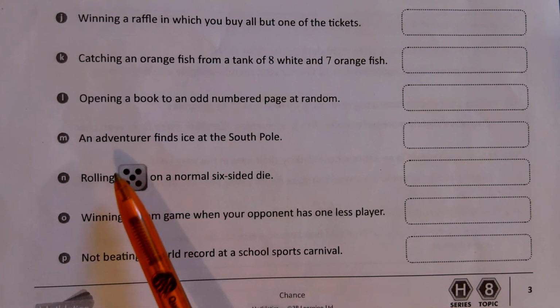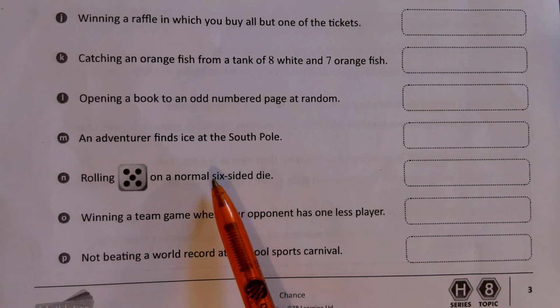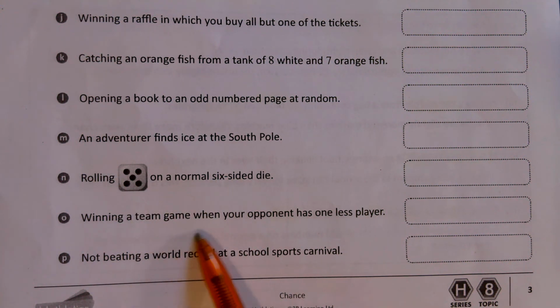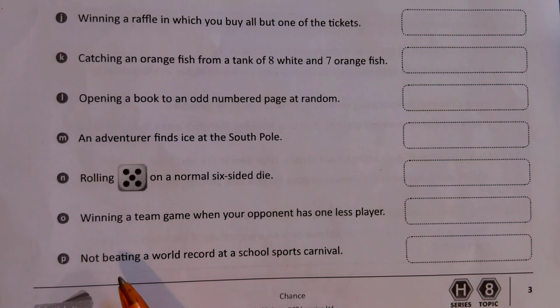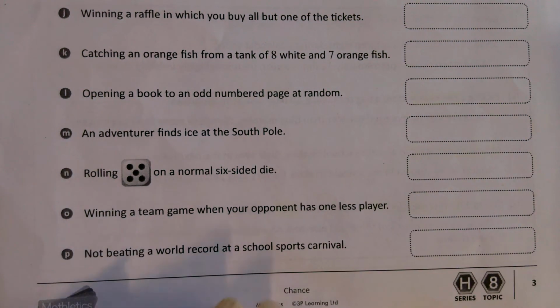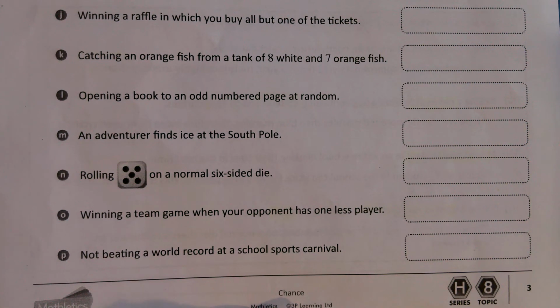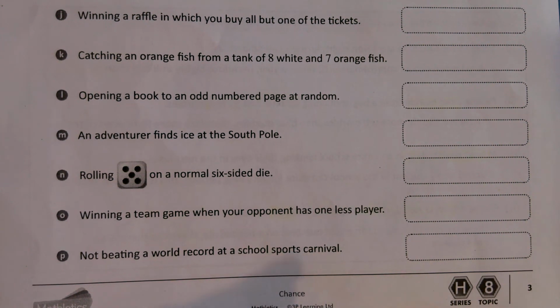How many sides have we got? 6. And all we want is the 5. Winning when you have 1 less player. And your chance of not beating, look at that, not. So now you have a go at those. Pause the video and then I'll put the answers up for you.